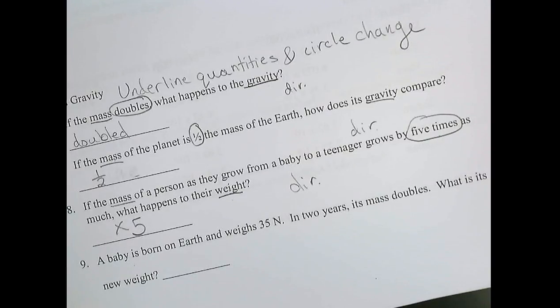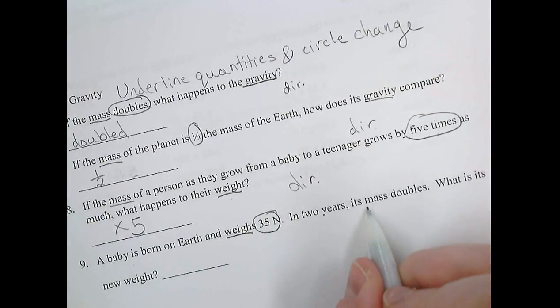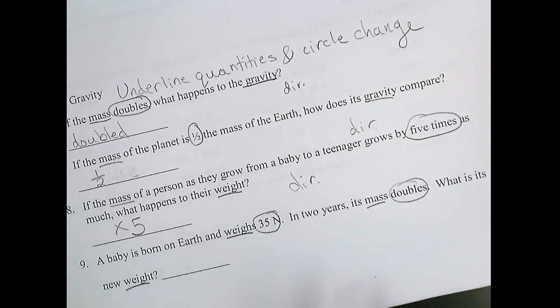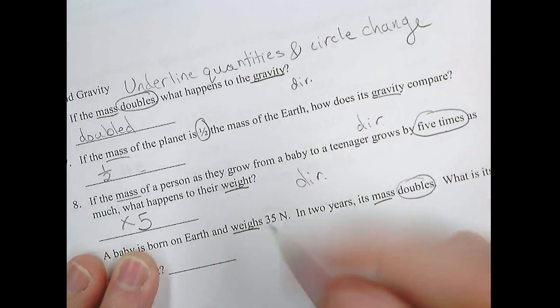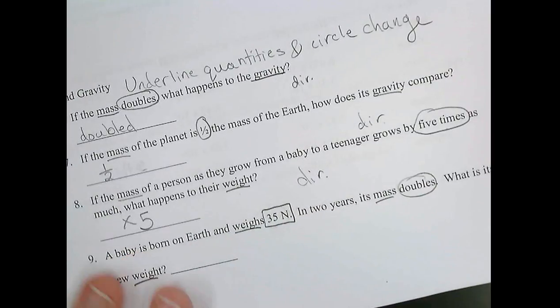A baby is born on Earth and weighs 35 newtons. In 2 years, its mass doubles. What is its new weight? So really here, I circled this, but this isn't really the amount of change. So I'm going to go ahead and erase that. If it helps, you can put a box around original amounts.